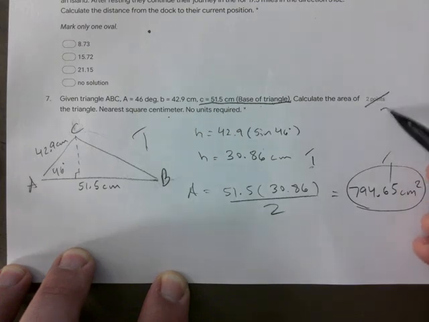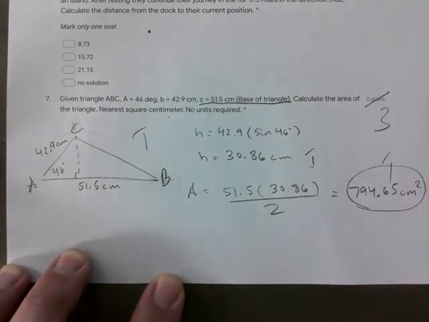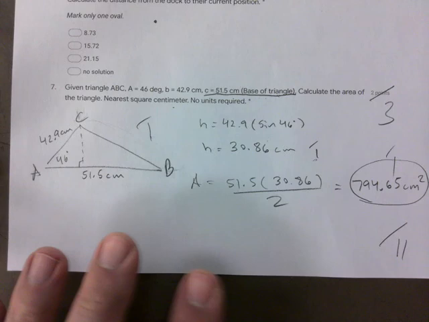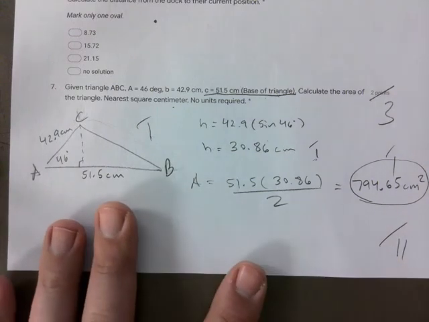So we are out of 3 for that question. So 3 and 5 is 8. And another 3 is 11. So this page is out of 11. 1, 2, 3. So we are out of 21.